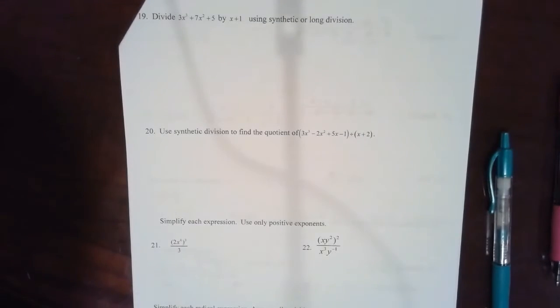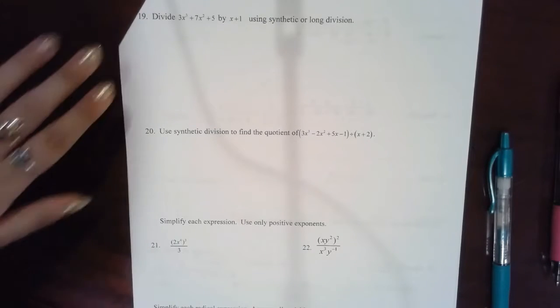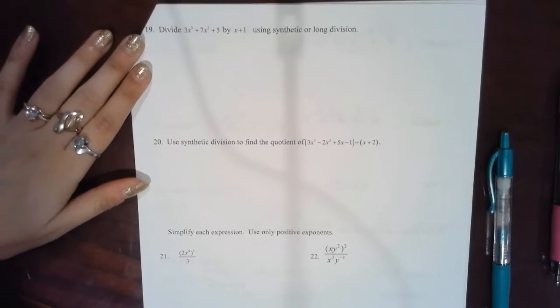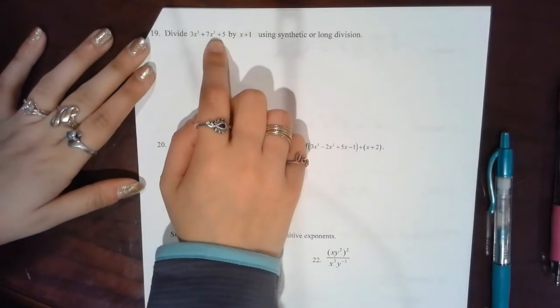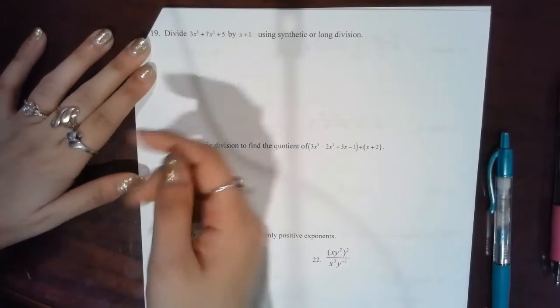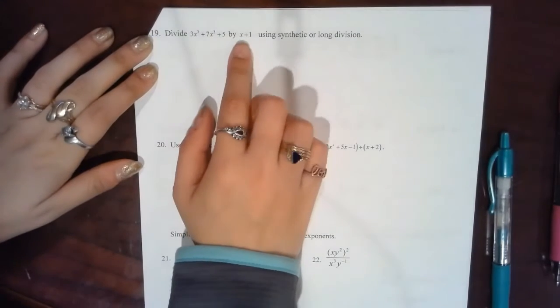Alright guys, so here is page 5 out of 8 for our quarter 3 review packet. We're going to go ahead and start off with number 19. We're dividing using synthetic, well it says using synthetic, but here we're dividing with a factor.